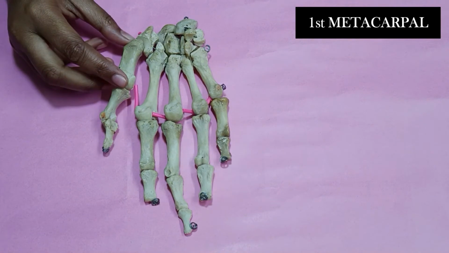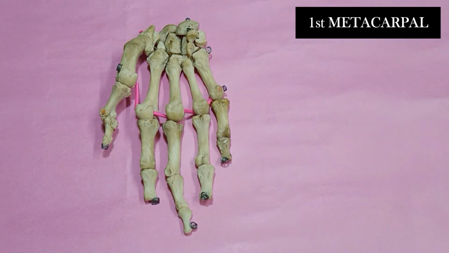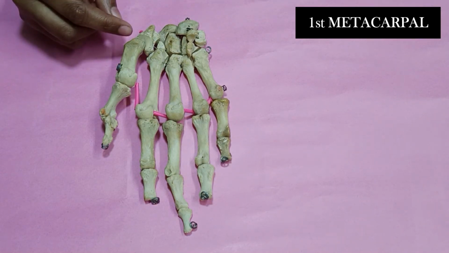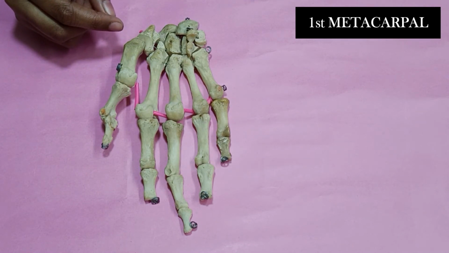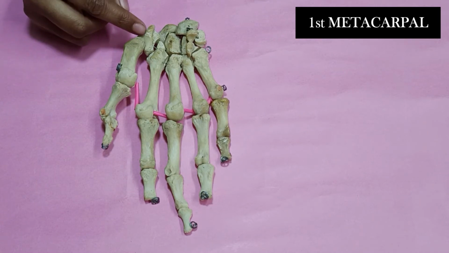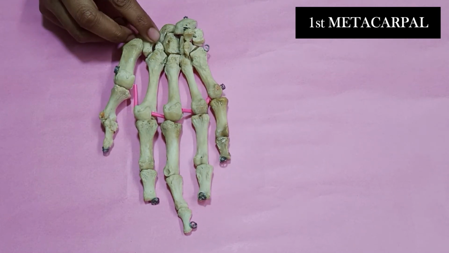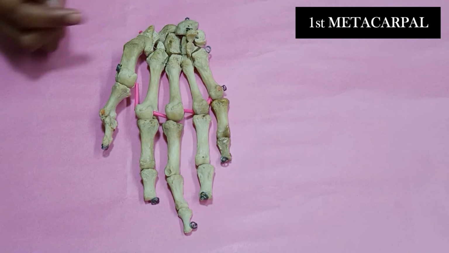Characteristic: it is the shortest and the stoutest of all the metacarpal bones. As you can see, it is the smallest one. The base is occupied by the convexo-concave articular surface for the trapezium. If you have not watched my carpal video, then please go and watch it. I will give the link in the description box or in the I button. So this is the trapezium bone, and the first metacarpal articulates with the trapezium.